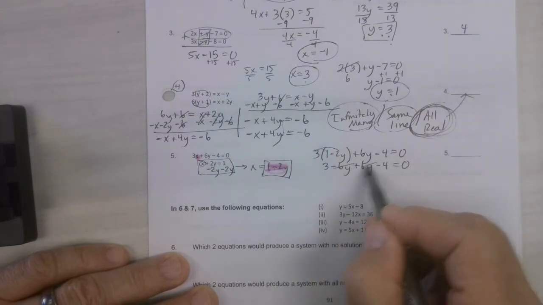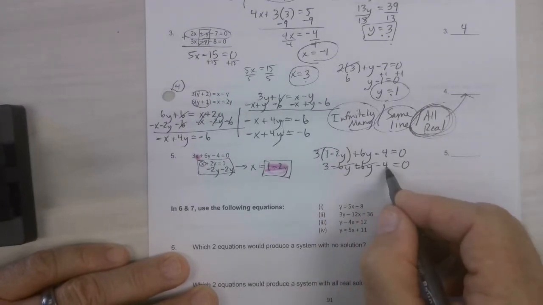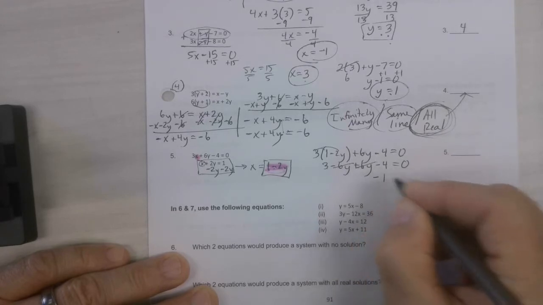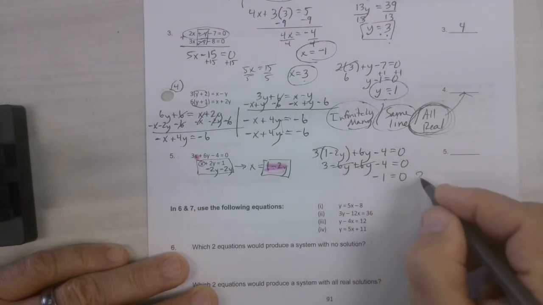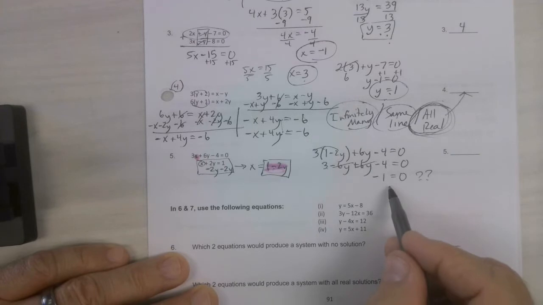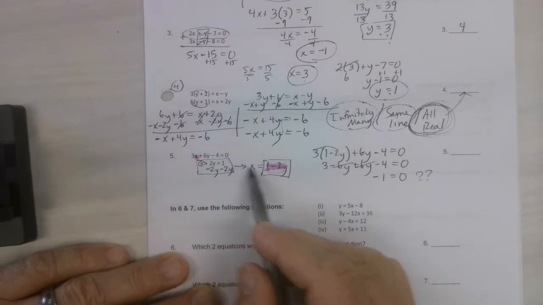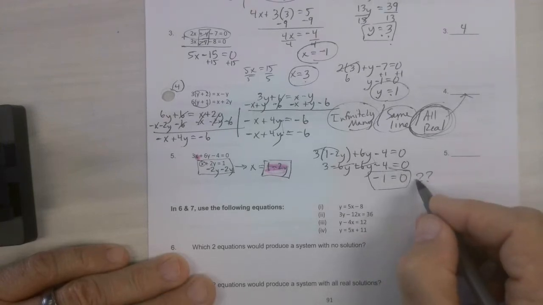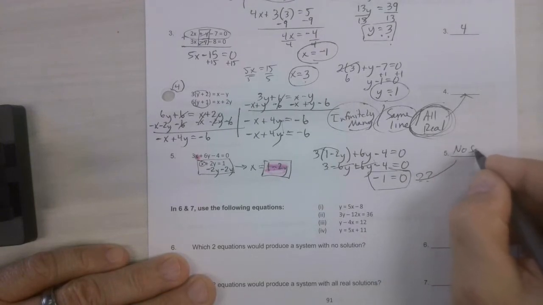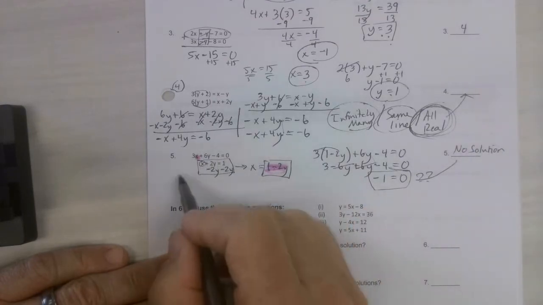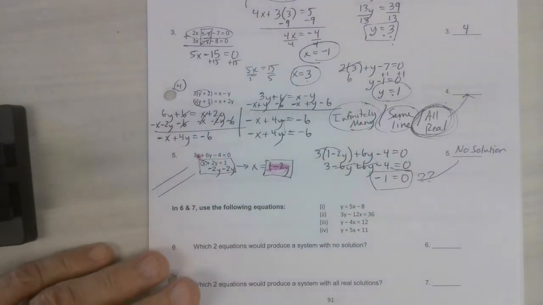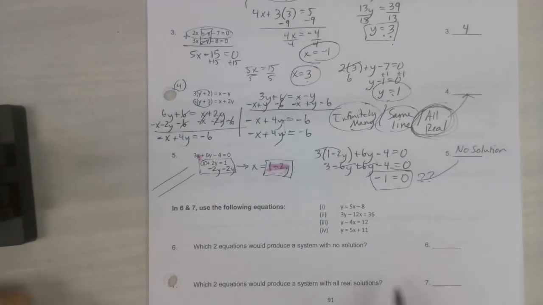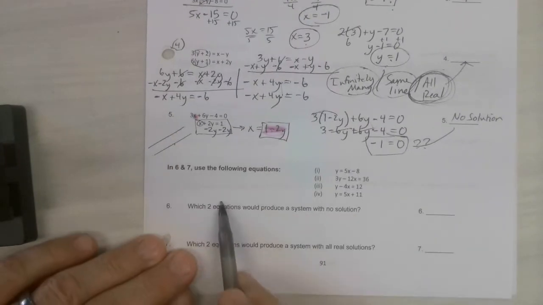Notice these cancel. So I get 3 minus 4, and I get negative 1 equals 0. Now it's like, whoa, wait a minute. Is this true or false? Well, the variable we're trying to find disappears, and then we get a false sentence. And hopefully you realize this is no solution. And in the world of these problems, that means these two lines are parallel because they'll never intersect. Okay, which is kind of a nice segue for this next problem.